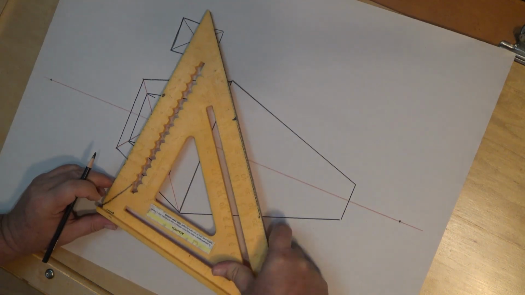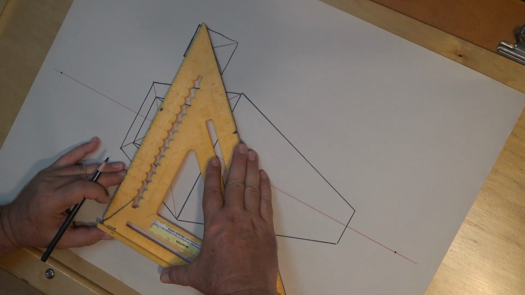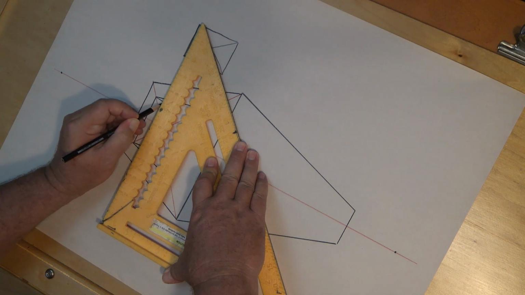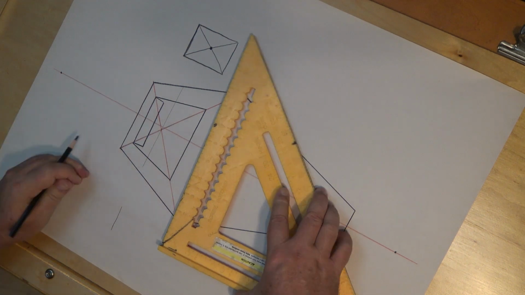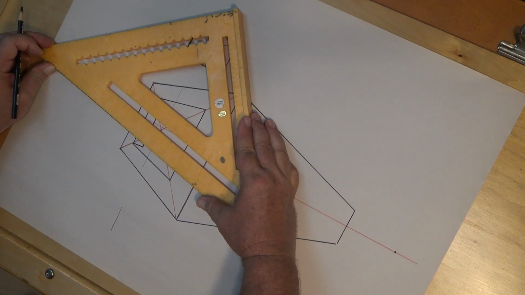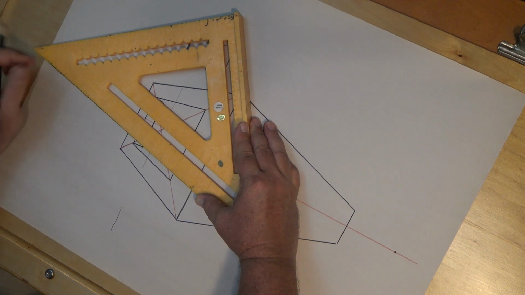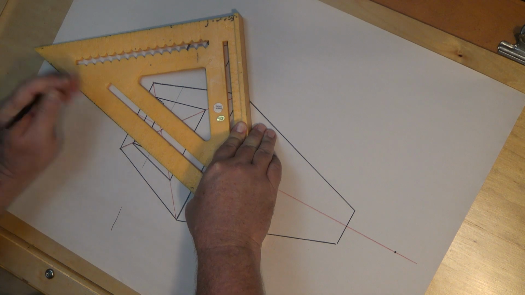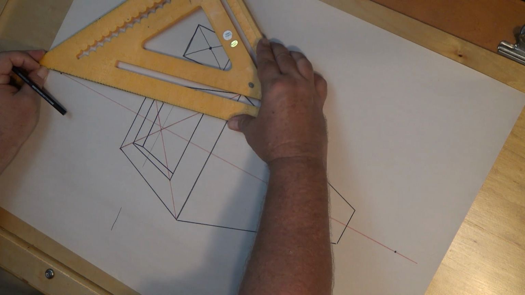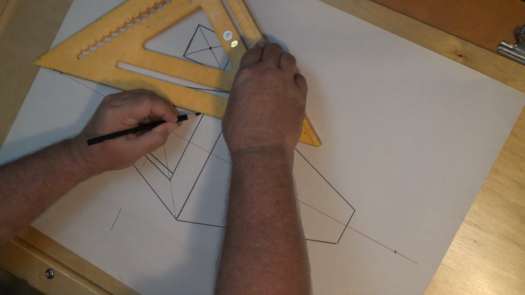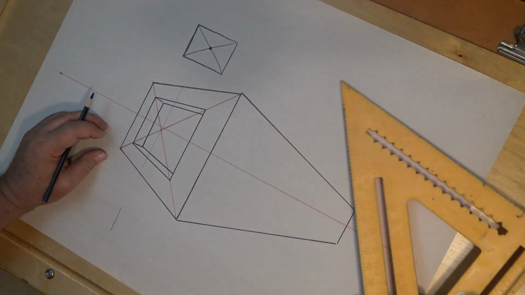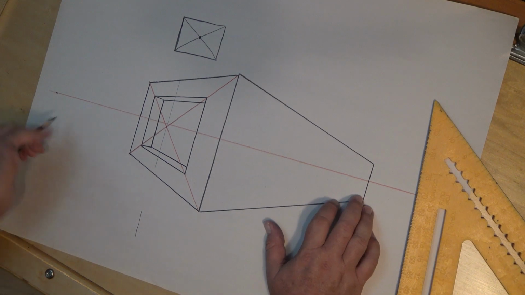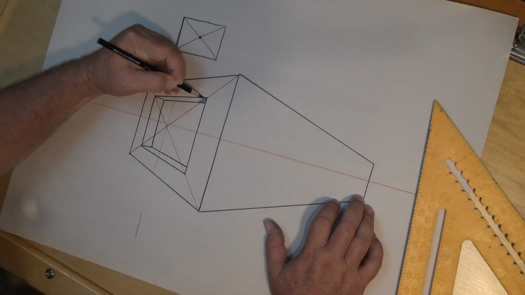Now watch. Once again, I'm going to bring this straight up and down, like so. And then I'm going to grab those corners and connect them to my vanishing point on the left. Watch what happens. And run it to there, and run it to here. Now look, we've got something that's recessed inside.